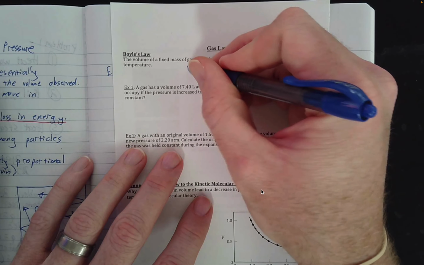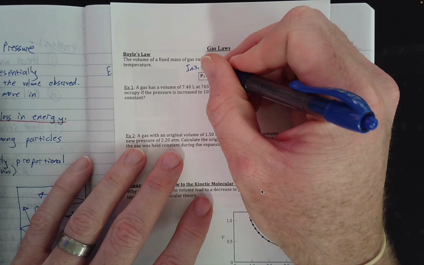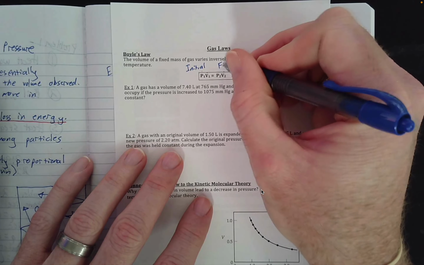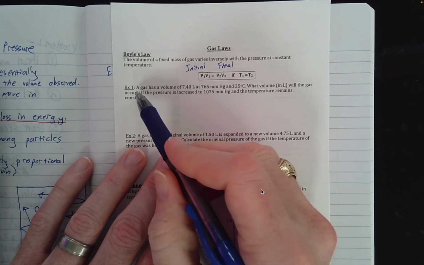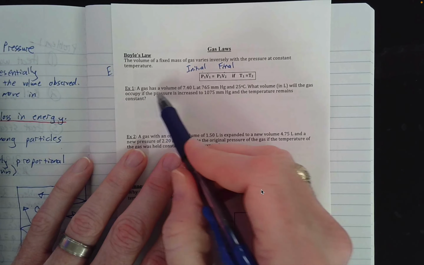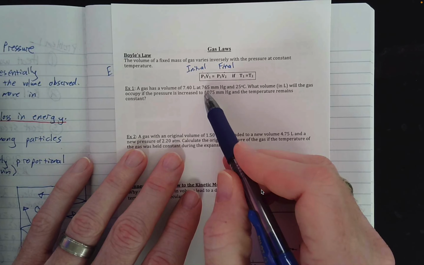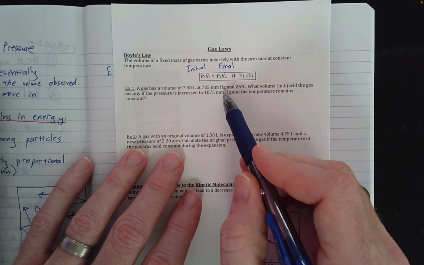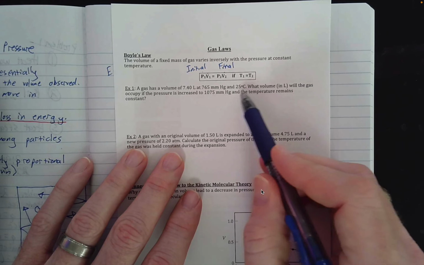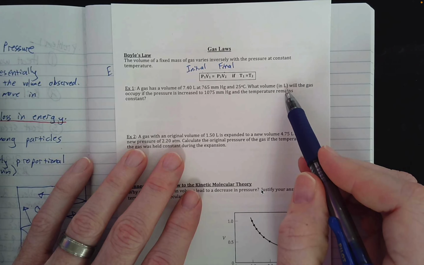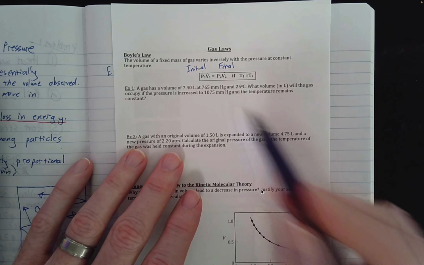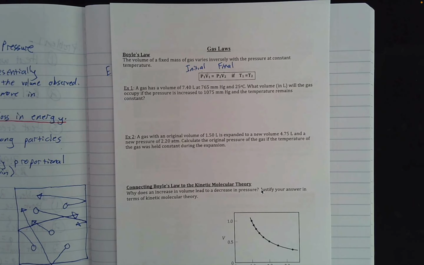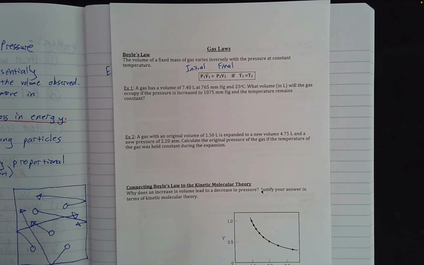But what we basically have is an initial condition here, and a final condition. All right? So example number 1 asks for a gas that has a volume of 7.4 liters at 765 millimeters of mercury at 25 degrees Celsius. What volume in liters will the gas occupy if the pressure is increased to 1075 millimeters of mercury and the temperature remains constant?